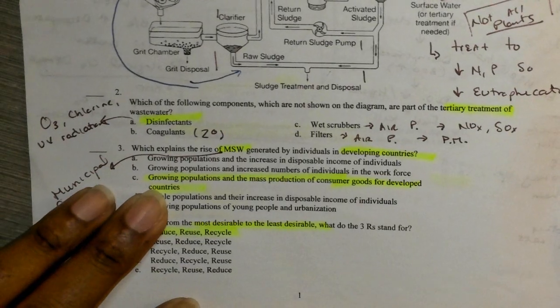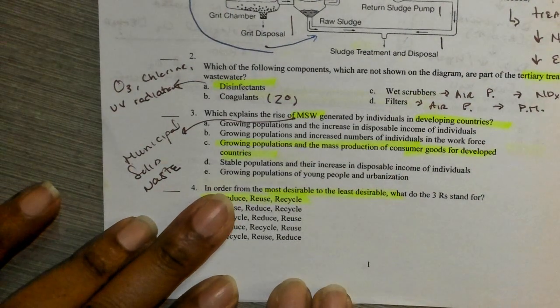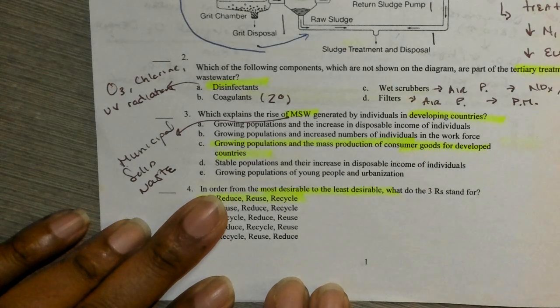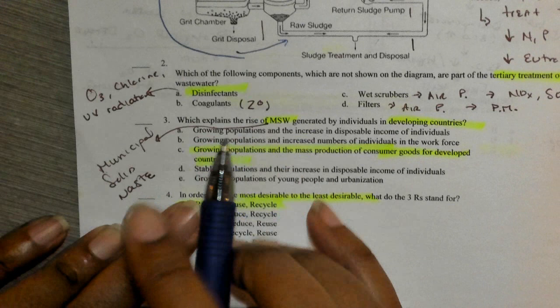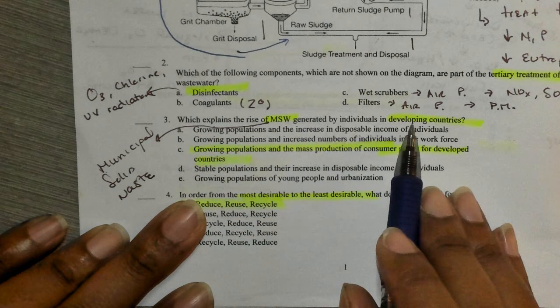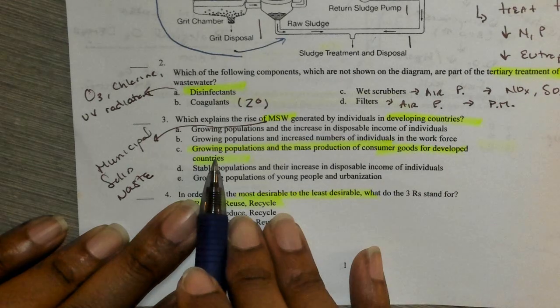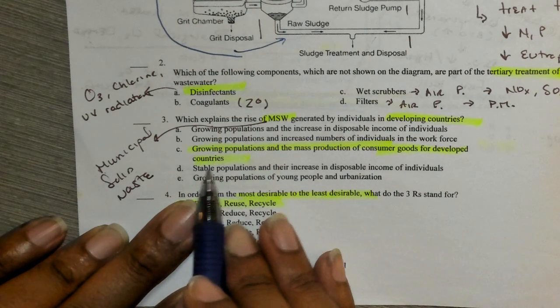Next one. MSW stands for Municipal Solid Waste. It's called trash. Remember the trash lab we did? So, which explains the rise of MSW generated by individuals in developing countries? Well, growing population and the mass production of consumer goods for developed countries.